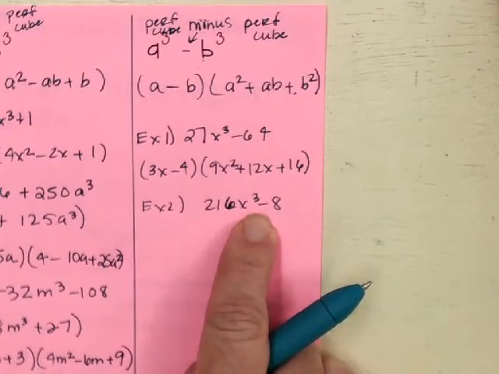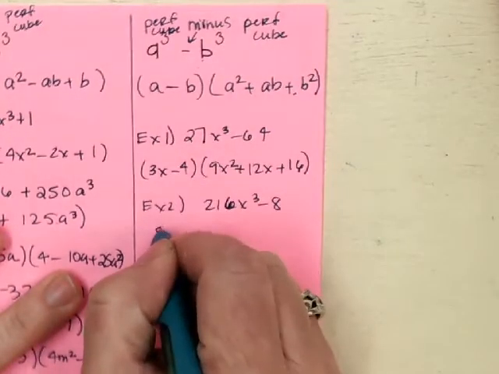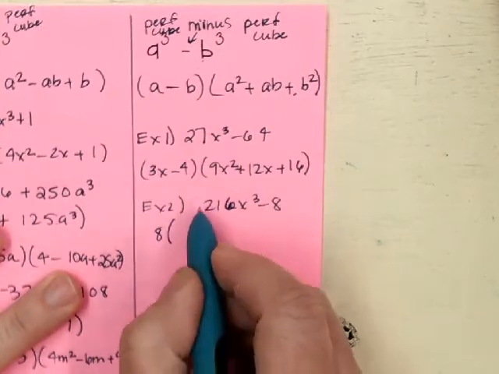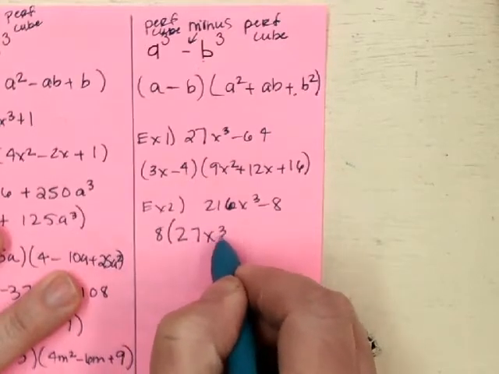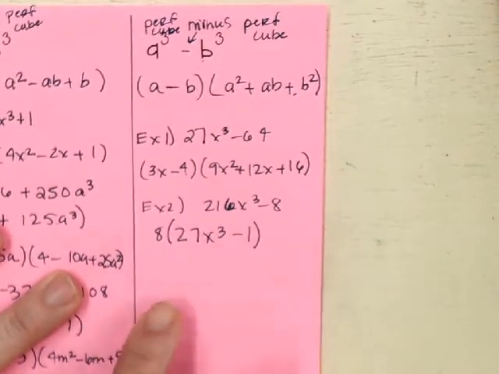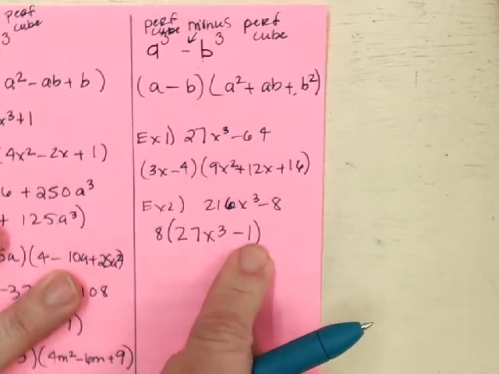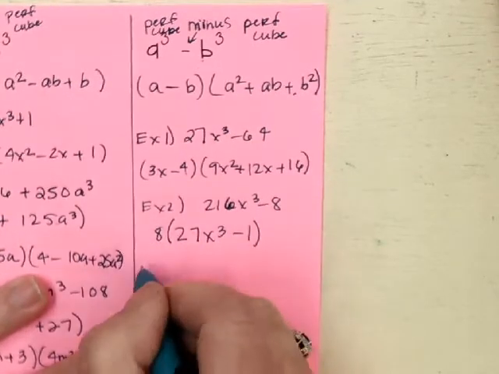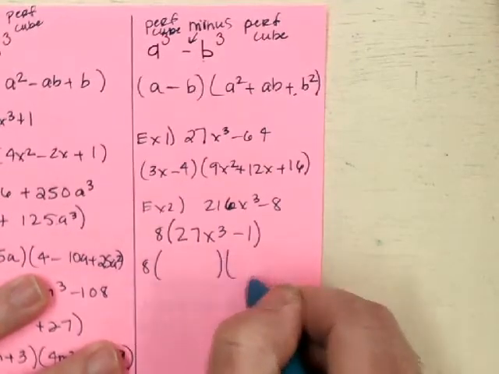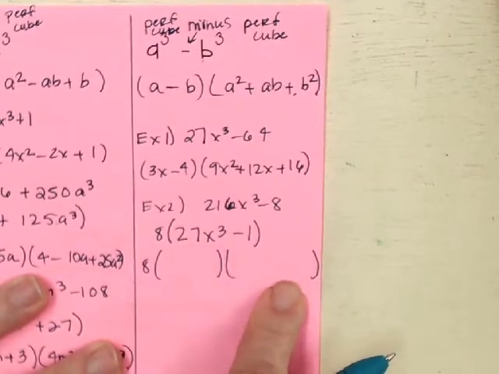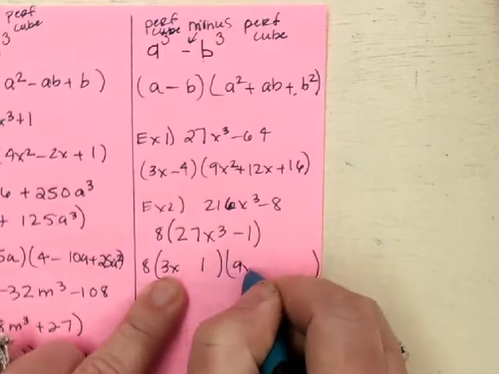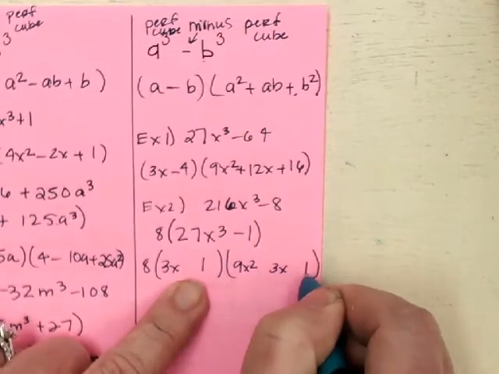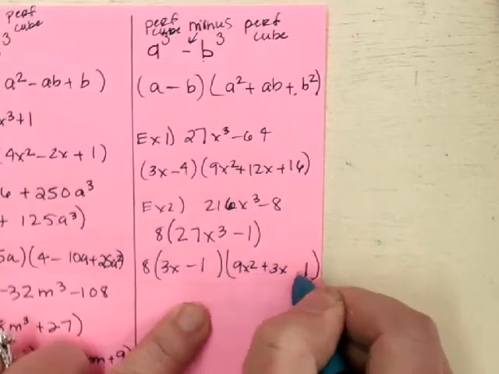I can take out an 8. Let's see, 8 will go into 216, 27 times, and 8 will go into 8 one time. Okay, I still have a perfect cube minus a perfect cube. So, keep that little greatest common factor. Binomial, trinomial. Take the cube root. Take the cube root. Square it. Multiply it. Square it. Minus, plus, plus.